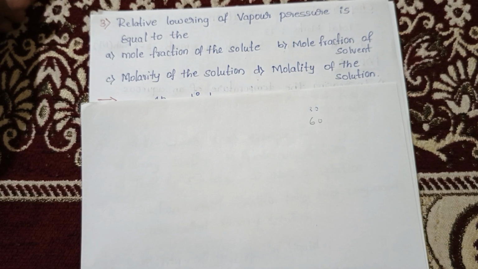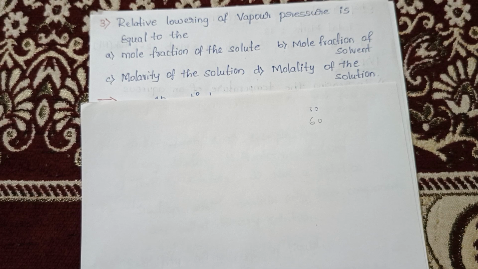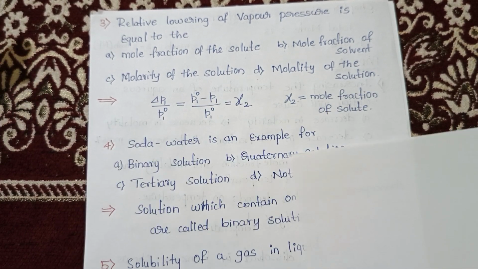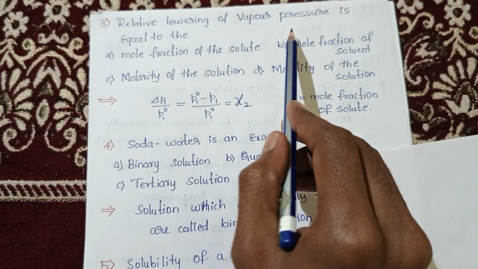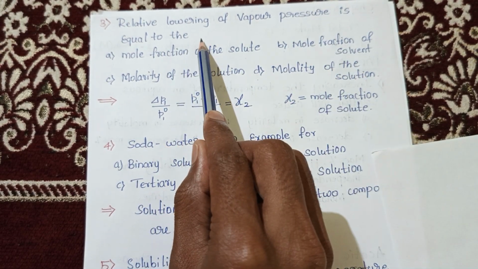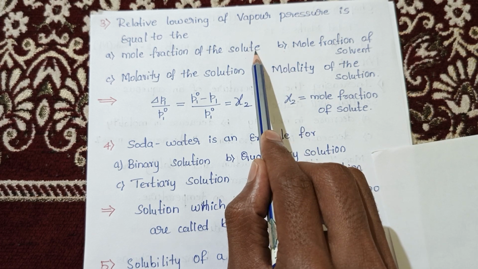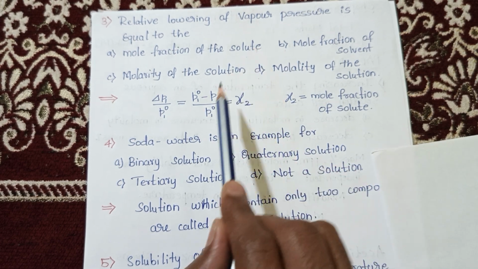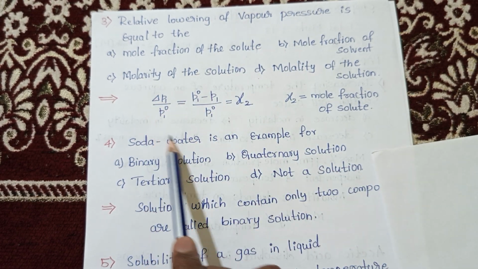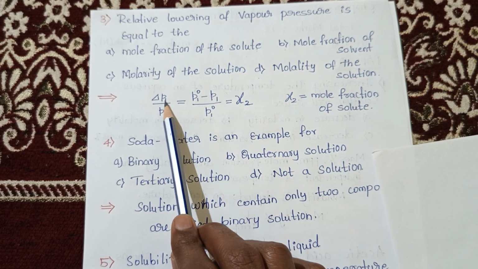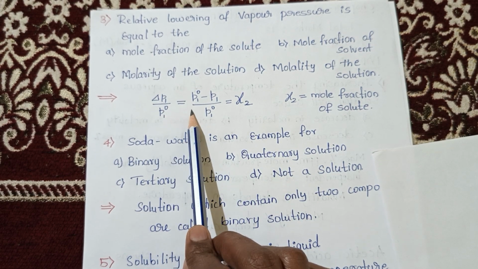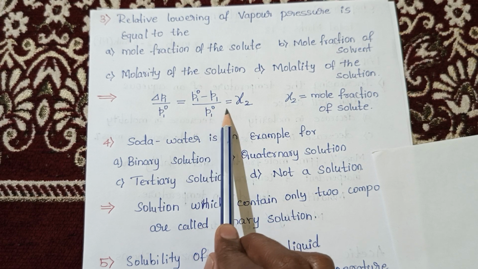Here in the NCERT book, they have given this sentence in bold letters. Which sentence is it? The relative lowering of the vapor pressure is equal to the mole fraction of the solute. And it is also expressed as a mathematical equation: delta P1 divided by P1 naught equals P1 naught minus P1 divided by P1 naught.